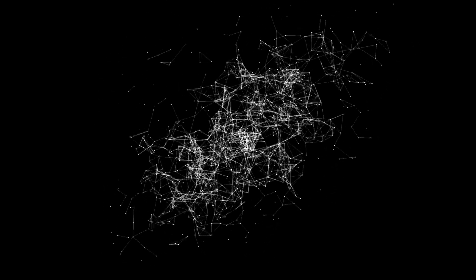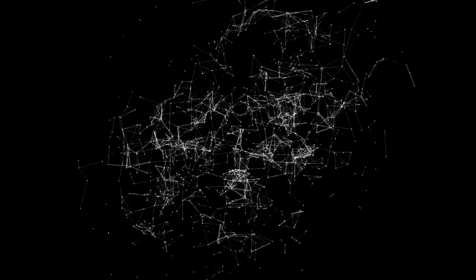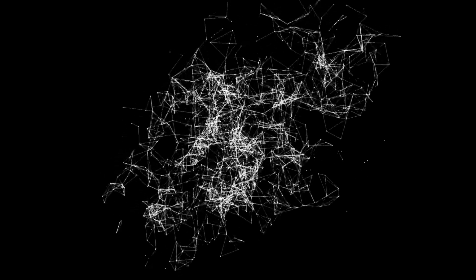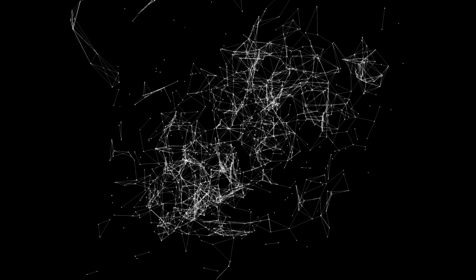So this is something that I call the point cloud, and basically it is a bunch of vertices, so we can call them particles, that are connected with lines as soon as they are close enough, under a certain distance.